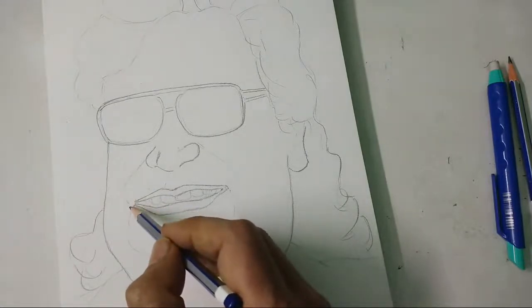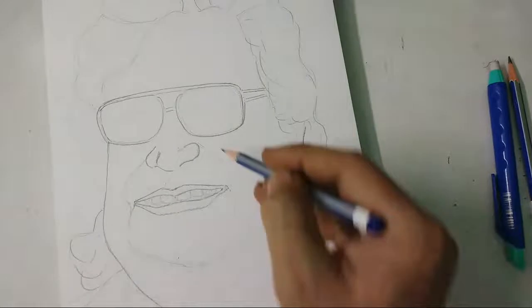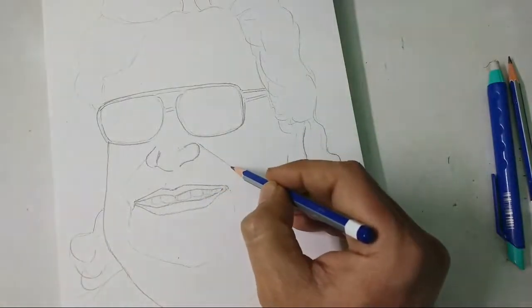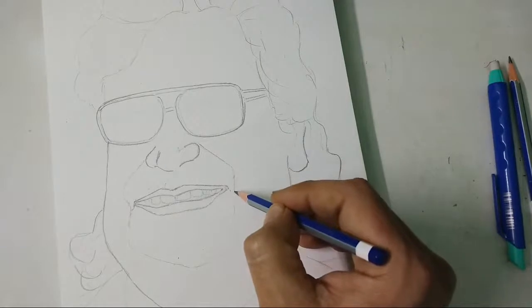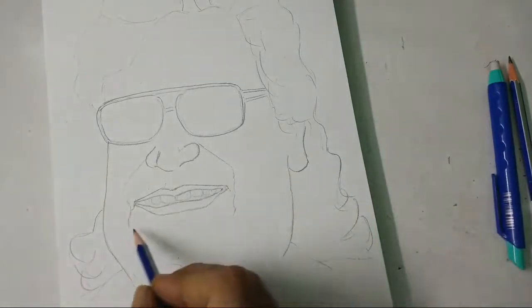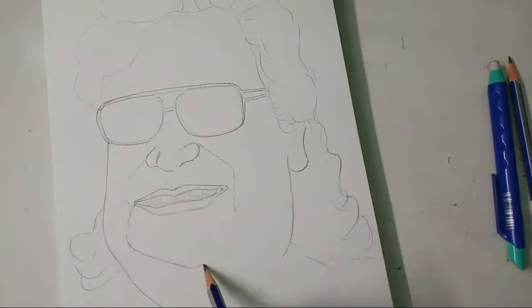But when you give shade, the effect of the fair face has to be shown, and the shading will be done in such a way that the features are prominent. Now he had a double chin.